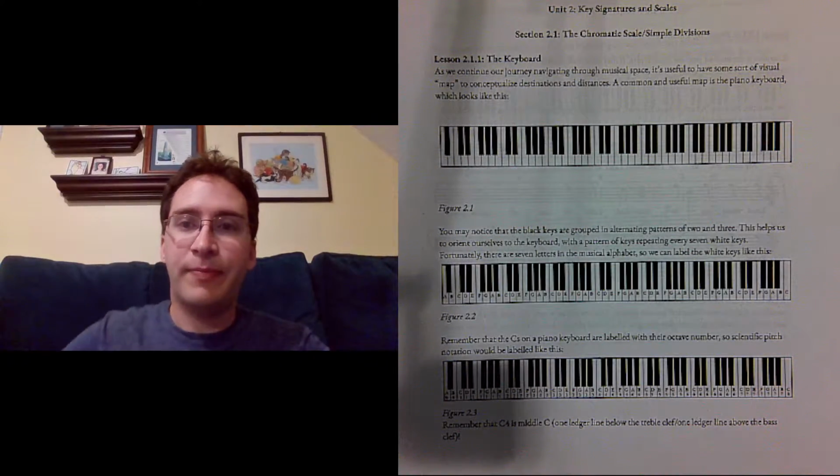So, a good frame of reference for musicians of all types to navigate this pitch space is the piano keyboard. So that's what we're going to be taking a look at in this lesson.